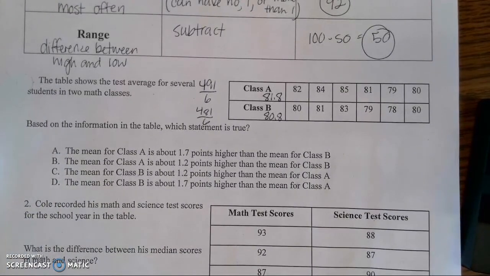So we're looking for a true statement. So A, it says the mean for Class A is about 1.7 points higher than B. Letter B says the mean for Class A is about 1.2 points higher than Class B. C, the mean for Class B is about 1.2 points higher than Class A, and then D, the mean for Class B is about 1.7 points higher than the mean for Class A.